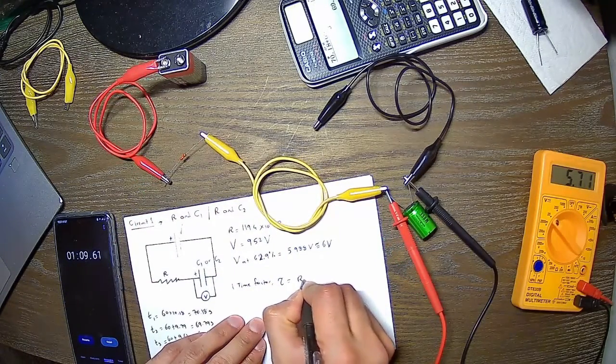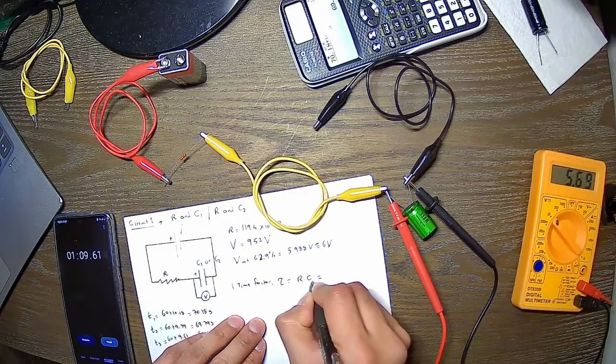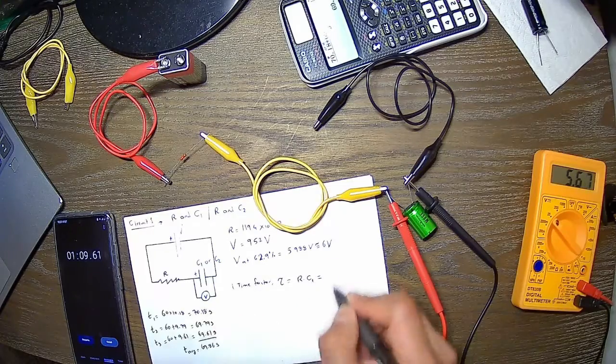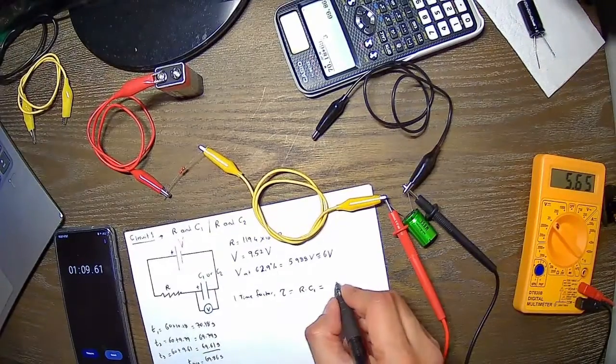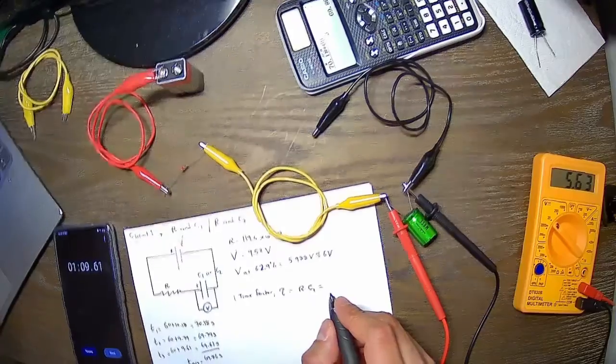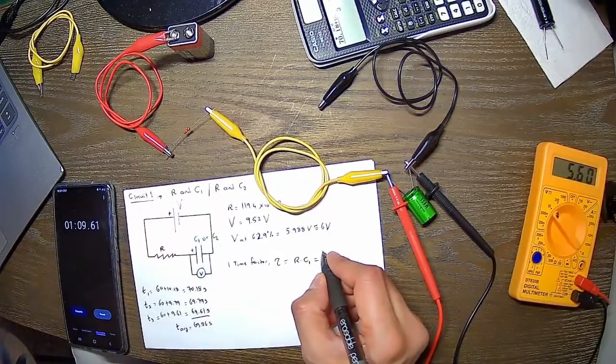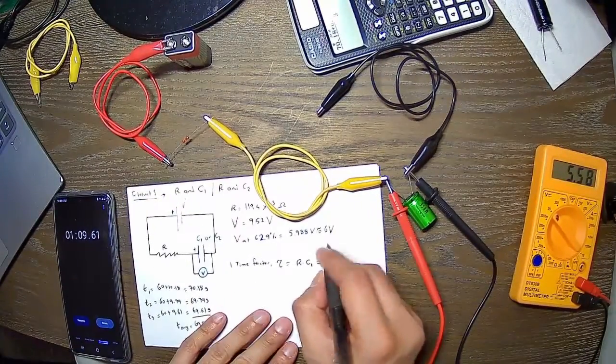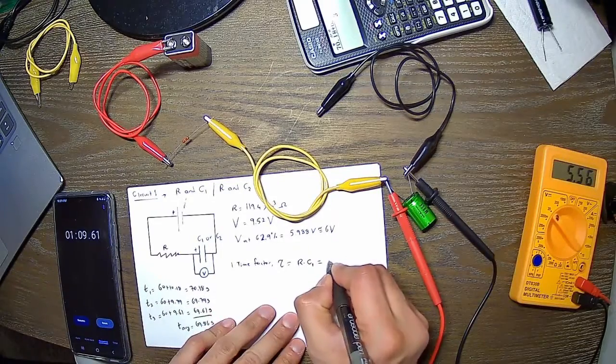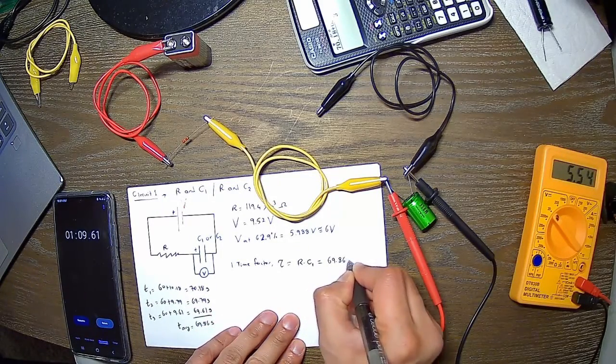is equal to R times C, which is again R times, sorry, C1 in my case, and which is measured to be 69.86 seconds.